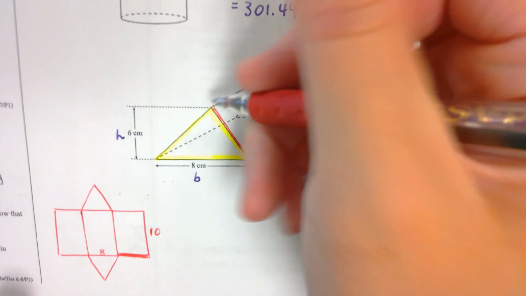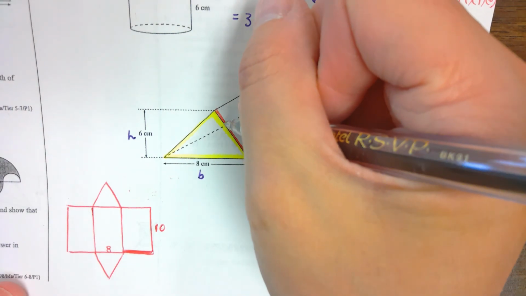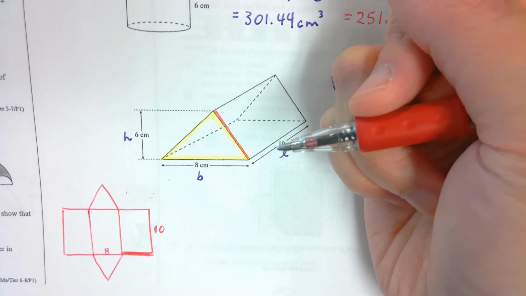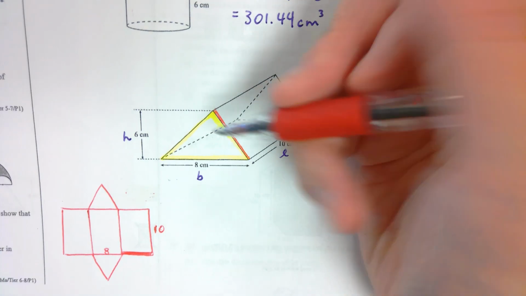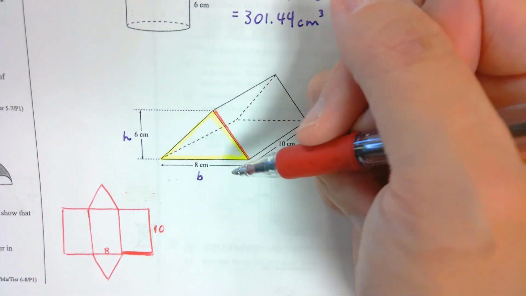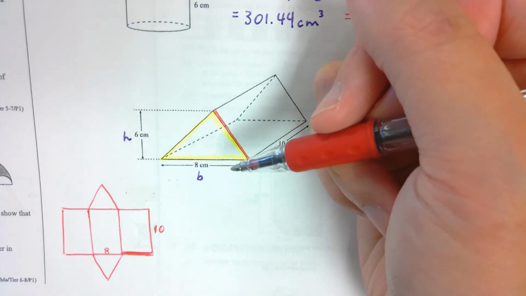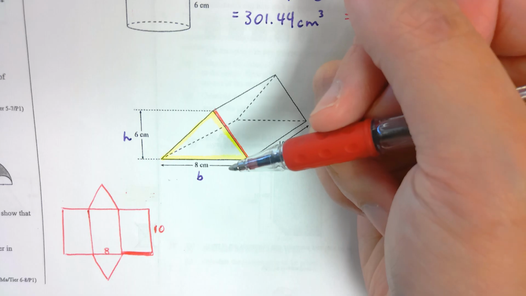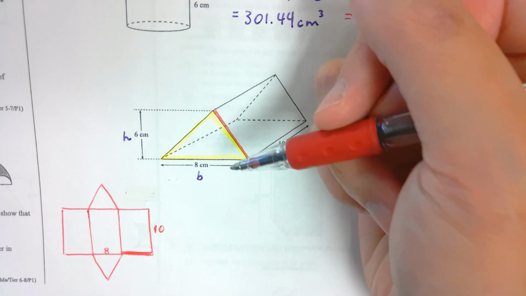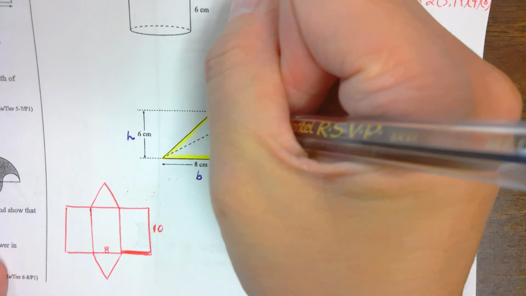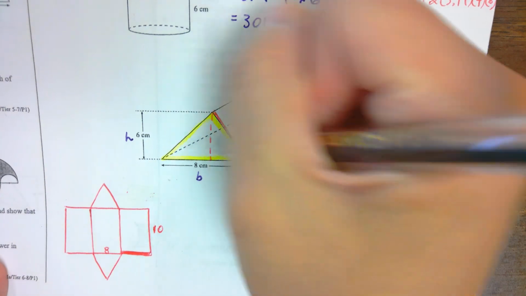Pythagorean theorem. But what shape do I have to use Pythagorean theorem on? Right triangle. Is this a right angle triangle? No. Can I make a right angle triangle out of this? Yeah. How? Excellent. Good job. You guys are awesome. You guys are so smart.